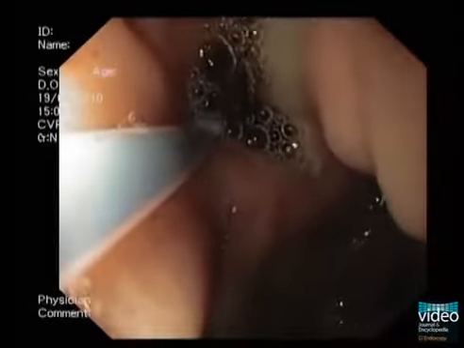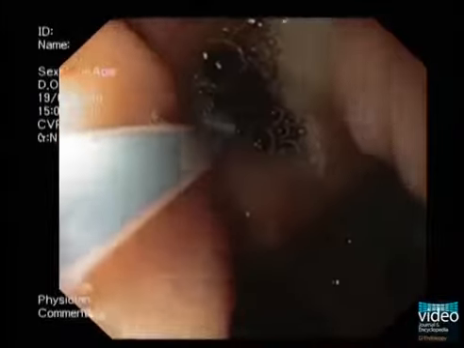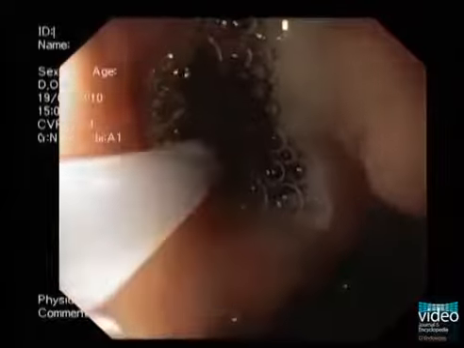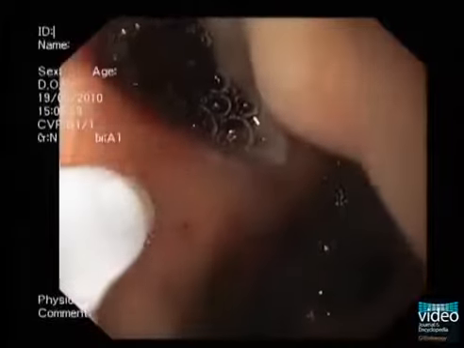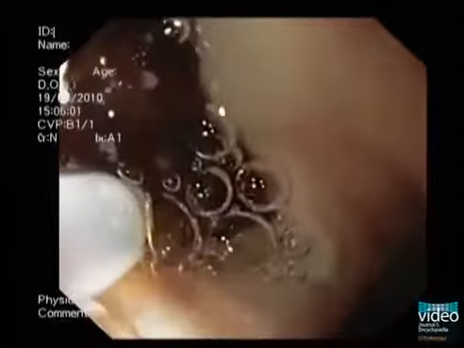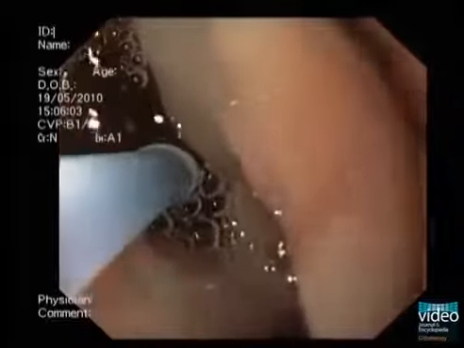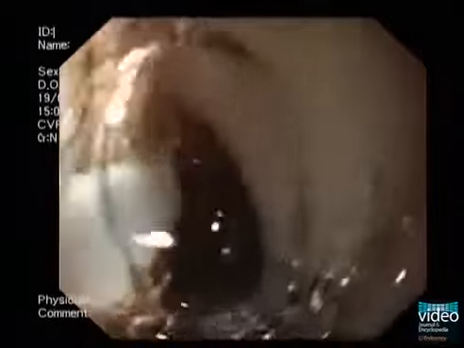By contrast, injection of a total volume between 13 and 30 milliliters is recommended in ulcers with active bleeding or a visible non-bleeding vessel in order to decrease the risk of rebleeding. Injection of more than 30 milliliters of diluted adrenaline is not recommended due to increased risk of perforation.